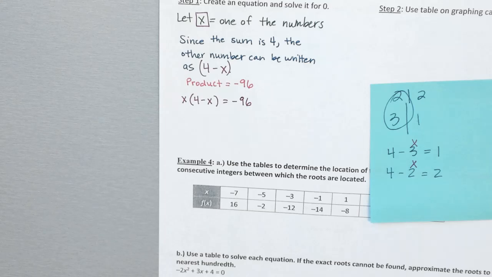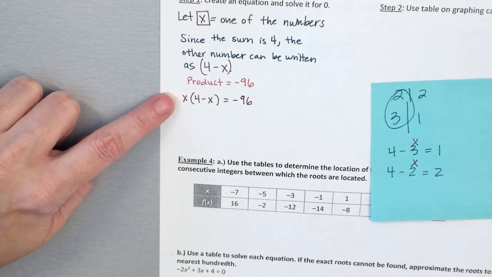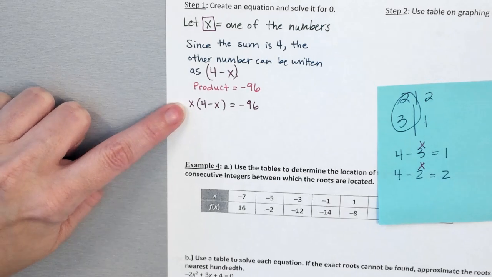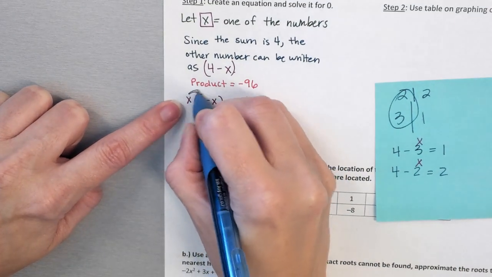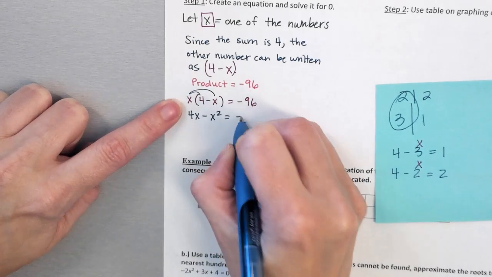And we can simplify that to make the quadratic equation. Okay, so to simplify, Brooke, what am I going to have to do to simplify this out? Distribute. Good, so we're going to do 4x minus x squared equals negative 96.